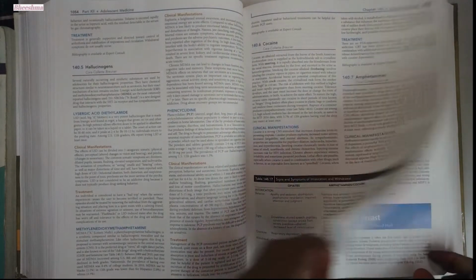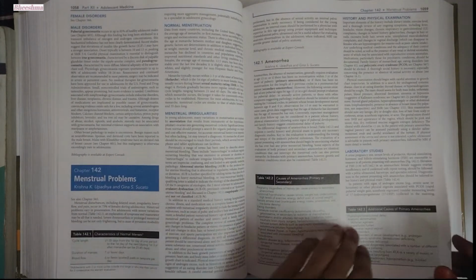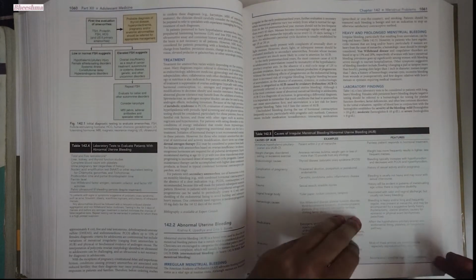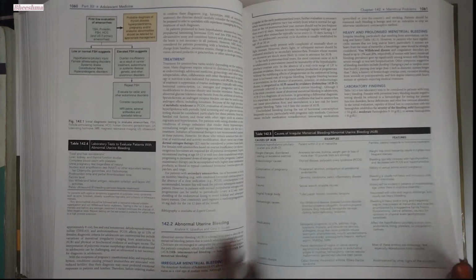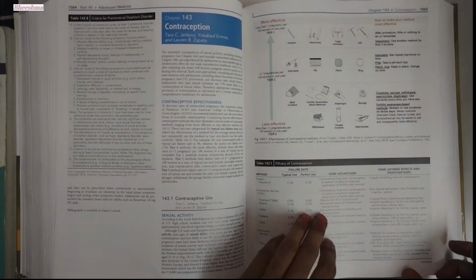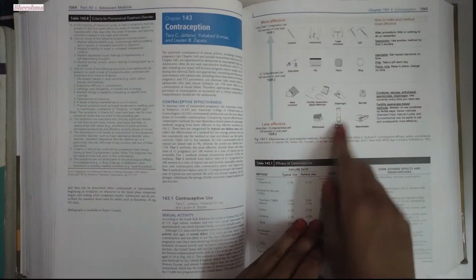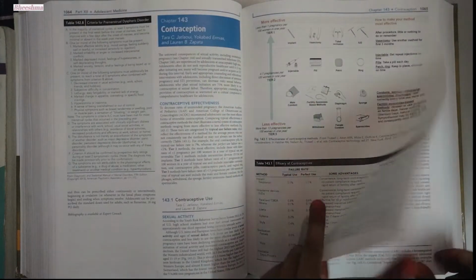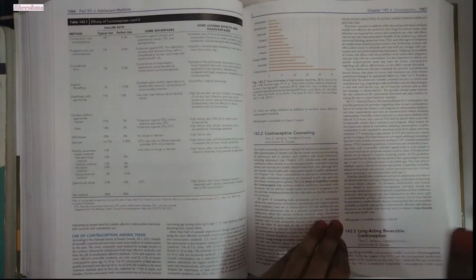Tabular column of each chapter is given briefly. Then about substance abuse, then breast, then menstrual problems like amenorrhea, abnormal uterine bleeding is given, irregular menstrual bleeding, dysmenorrhea. And here the effectiveness of contraceptive methods like contraceptions in the chapter contraceptions, like contraceptive counselings.